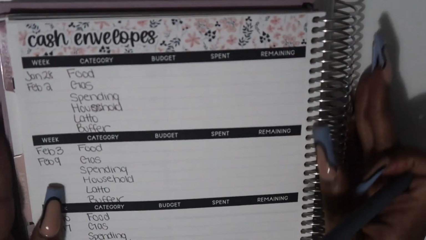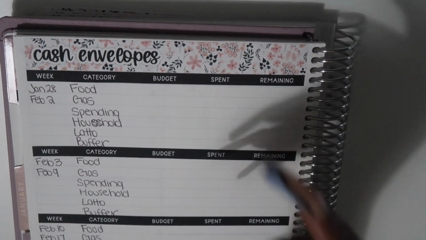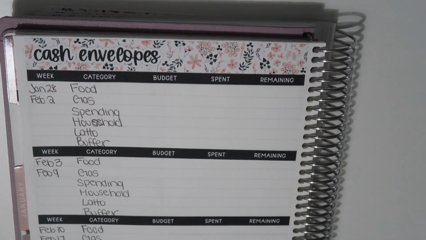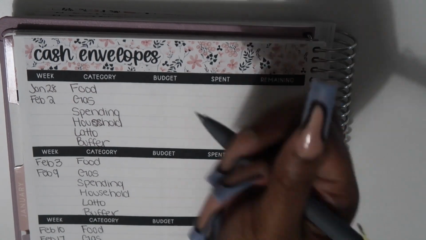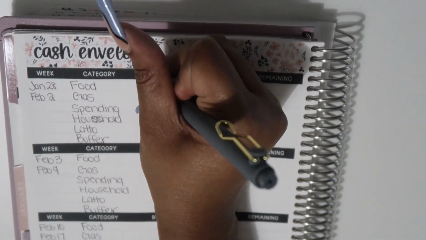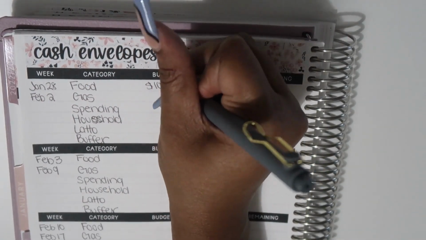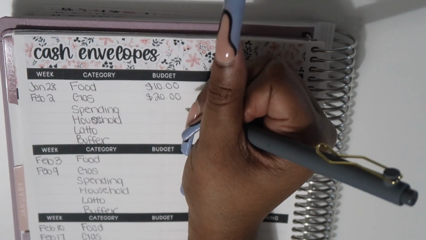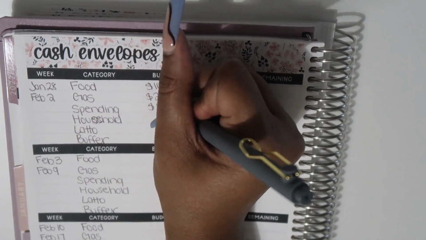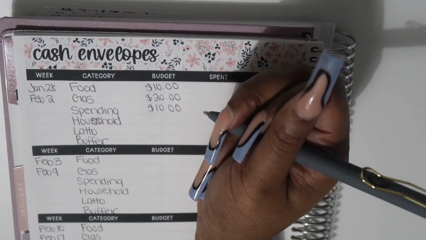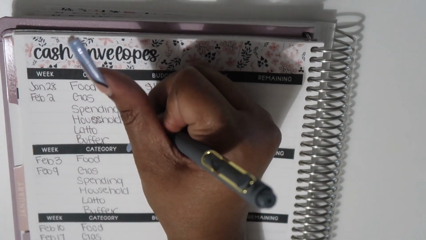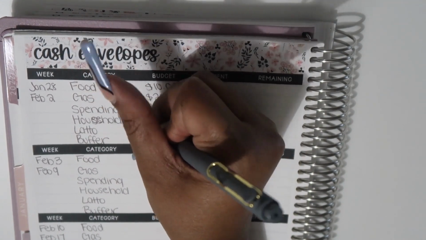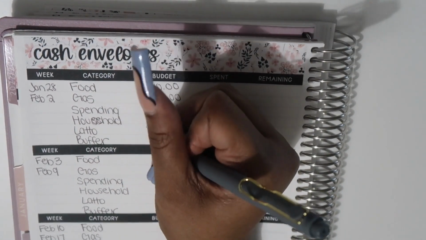So now what I'll do is update this one. So let me see, what did I give myself in cash envelopes last week? I gave myself $10 in food. Gas had $20. Spending got $10. Household got $5. Lotto got $10. And Buffer got $5.